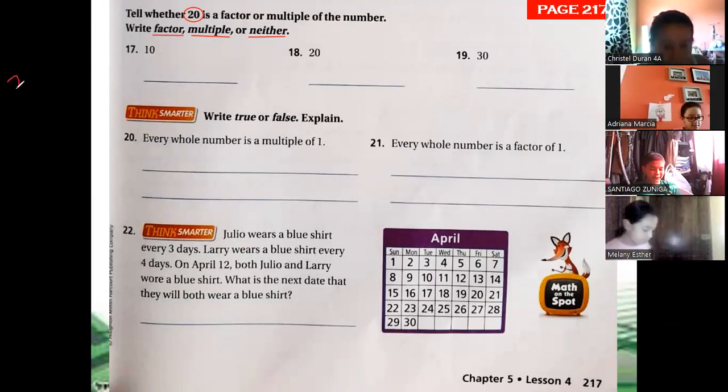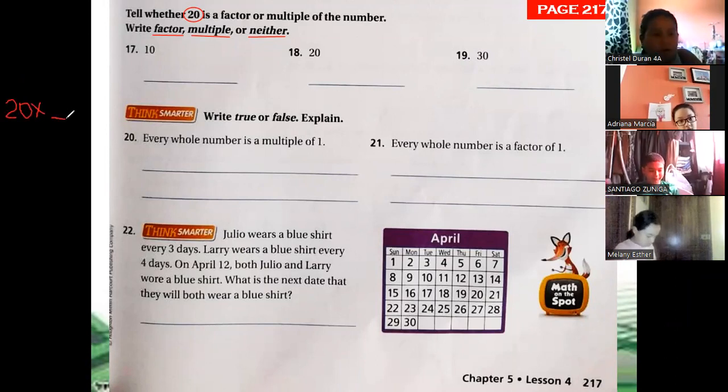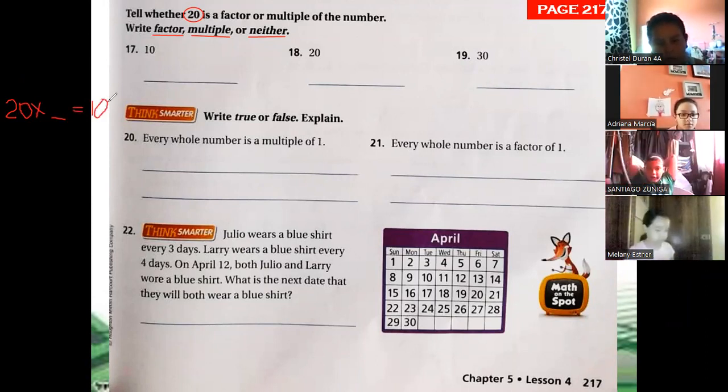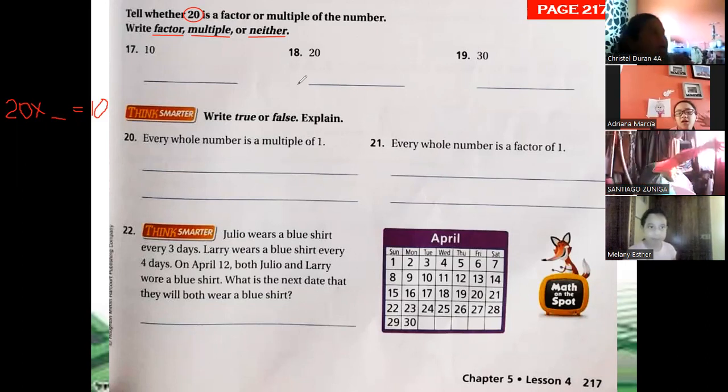If 20 is a factor, it would be 20 times a number equals 10. Is this one true? No. If we multiply 20 times 1, it equals 20. So no, it's not a factor.